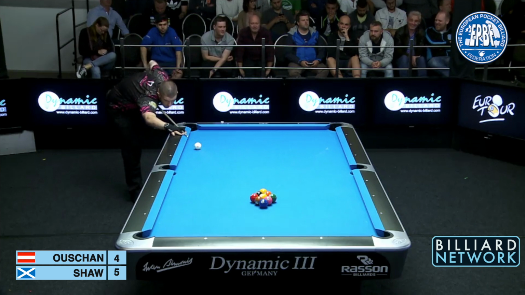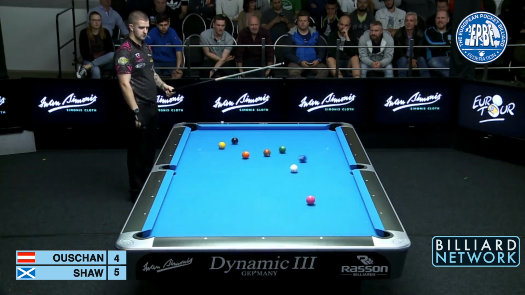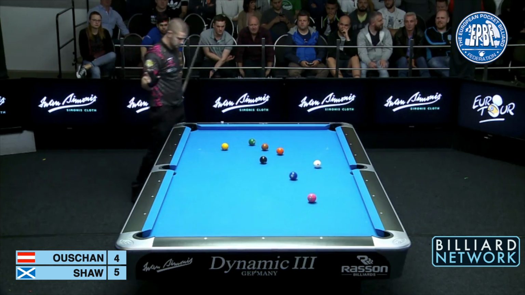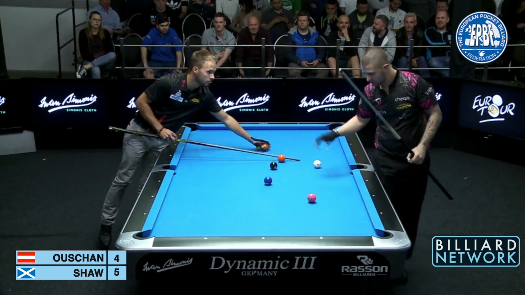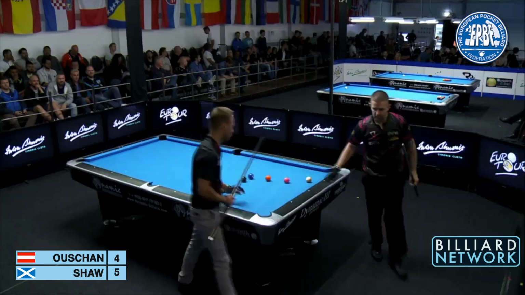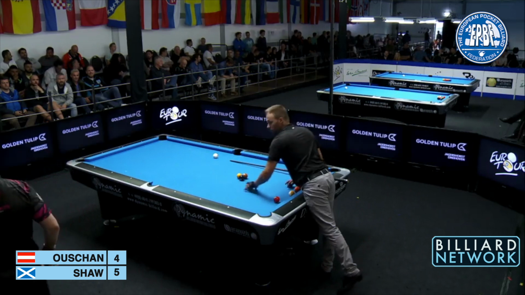Right side, right bottom. Shaw needs a... Abin OUSCHAN needs him to not get a shot or something. Wow, they dressed right up. Oh, he made the 9-ball. It's over. This game. So that's 6-4 now. Shaw leads. That was sweet.